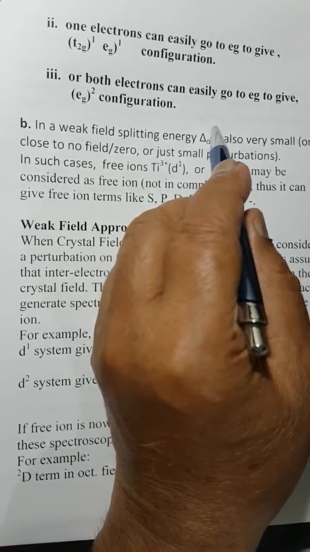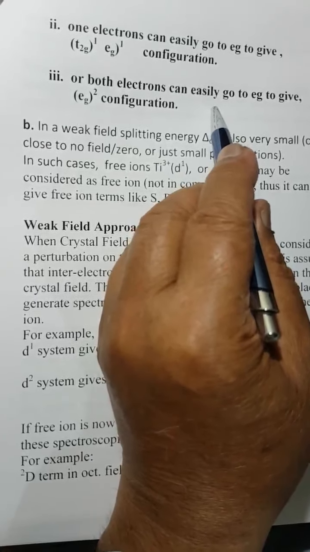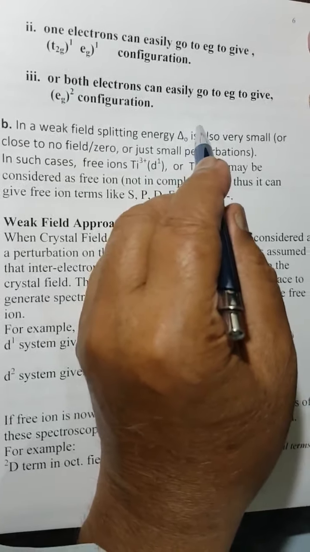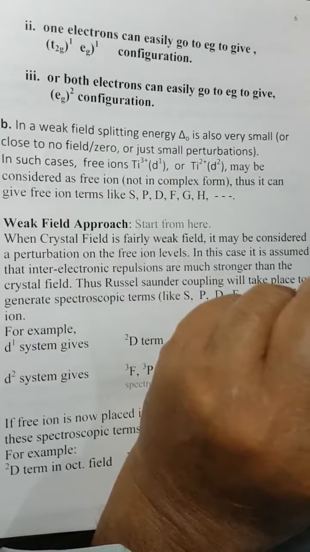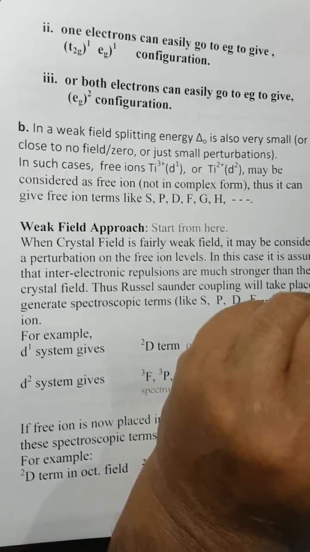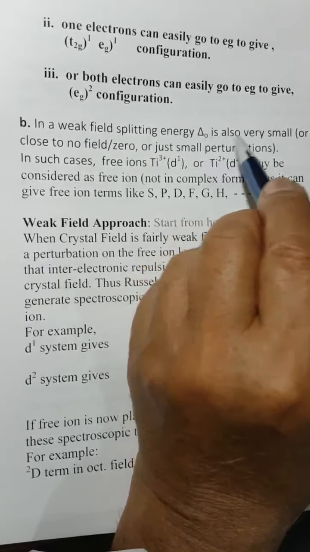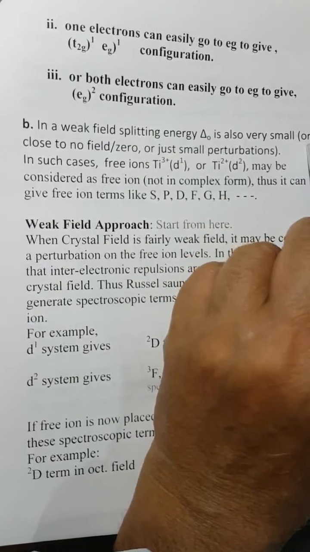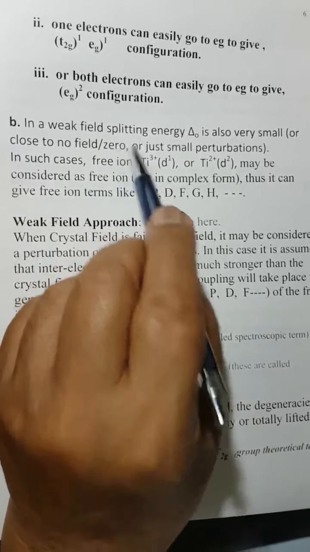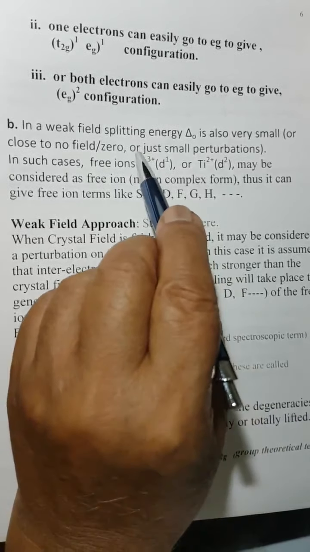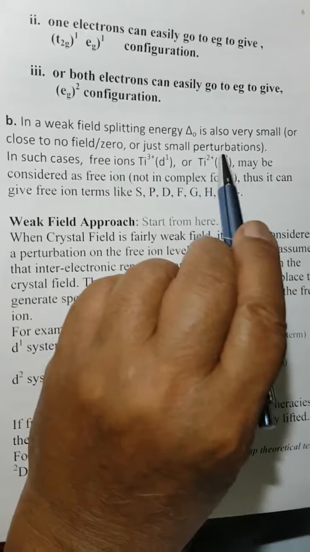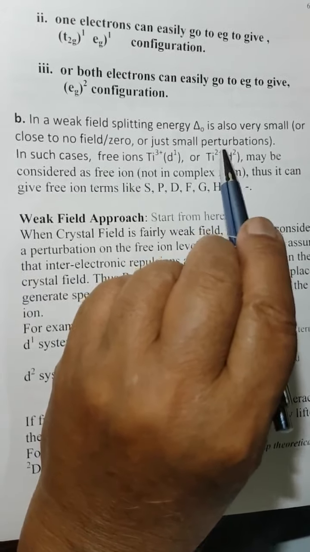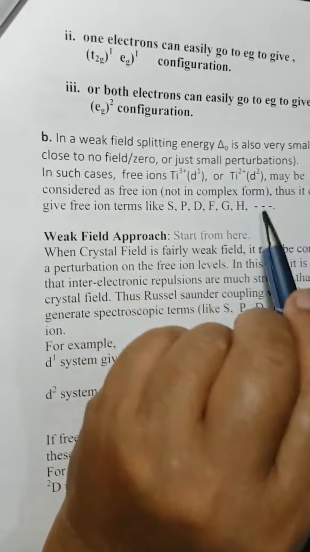So one electron can easily go to eg, and even the second electron will go here and will give you this combination. In a weak field, the splitting delta octahedral is very small, close to no field or zero field. I have just put the language of the book: just a small perturbation, it is slightly disturbed.